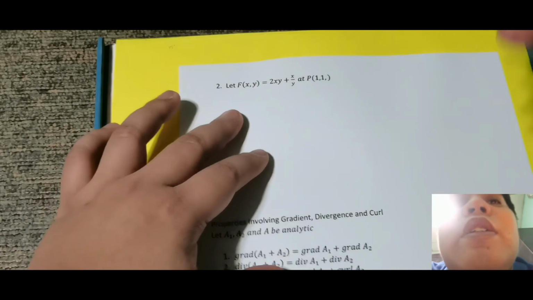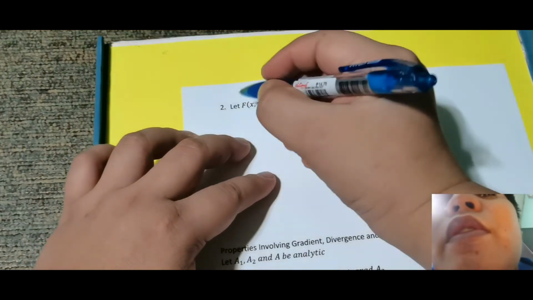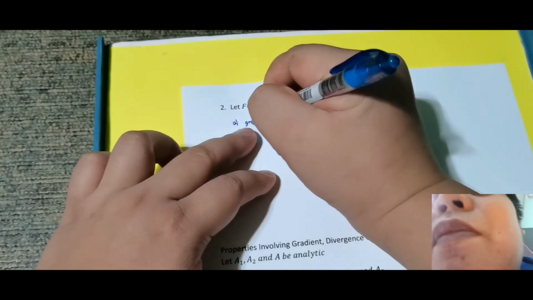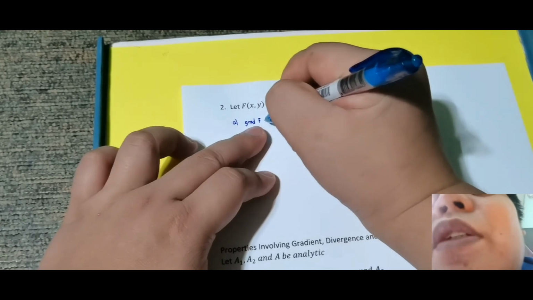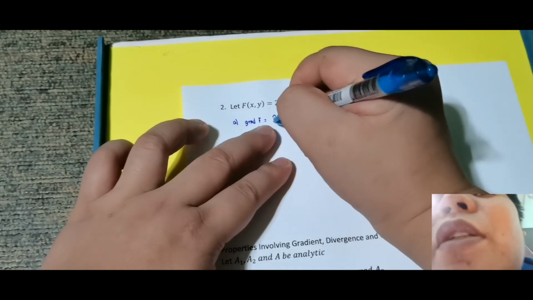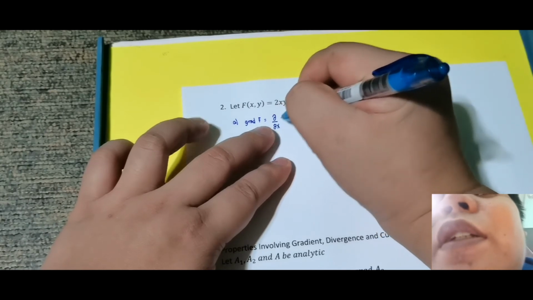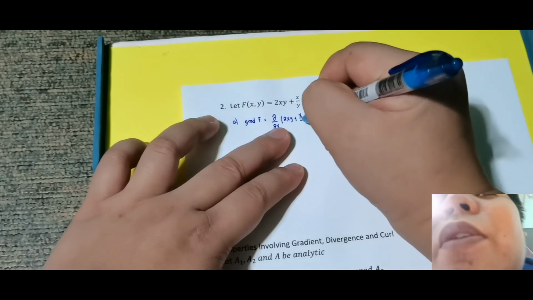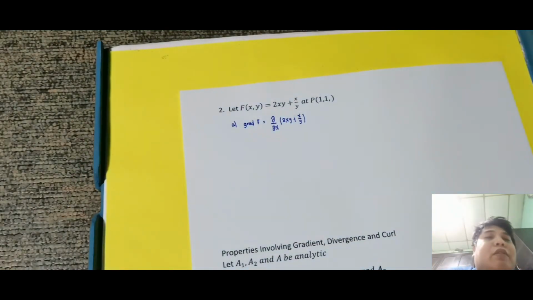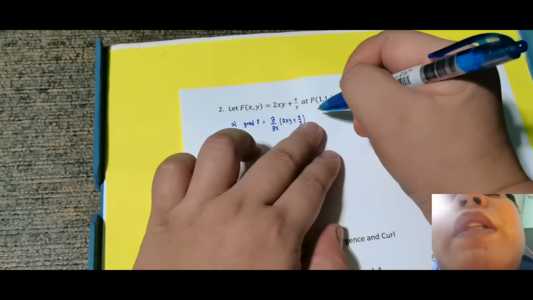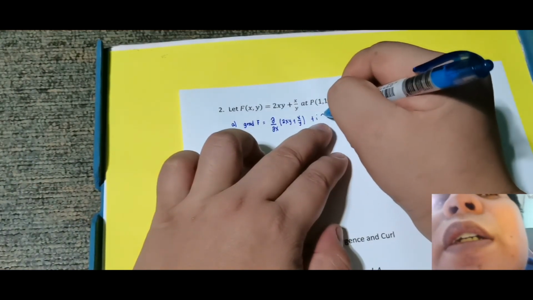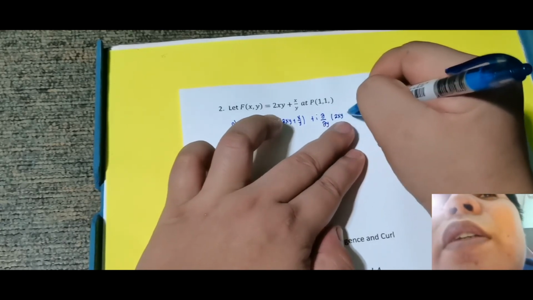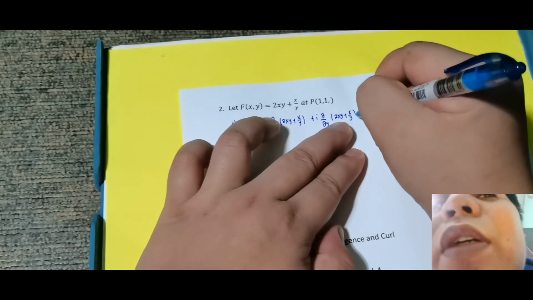So for letter A, solve ko na lang dito. So for letter A, the gradient of f is just equal sa partial derivative with respect sa x ng 2xy plus x over y. So, ito yung pinagkaiba ni gradient nito. So, mismong f yung ilalagay natin. Plus, this is i, partial derivative with respect sa y ng f ulit, that is 2xy plus x over y.